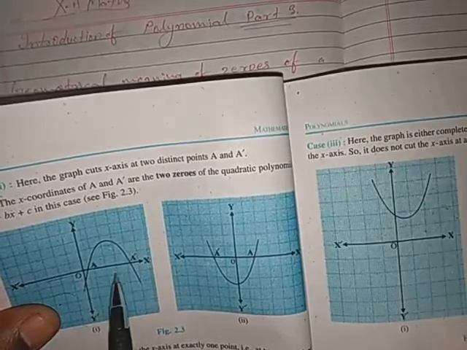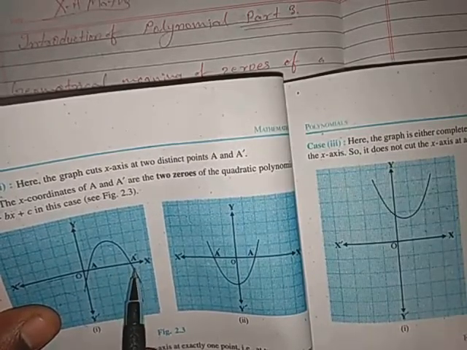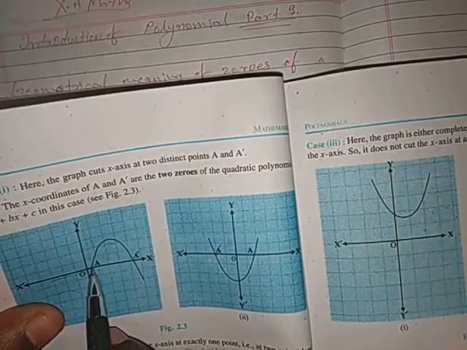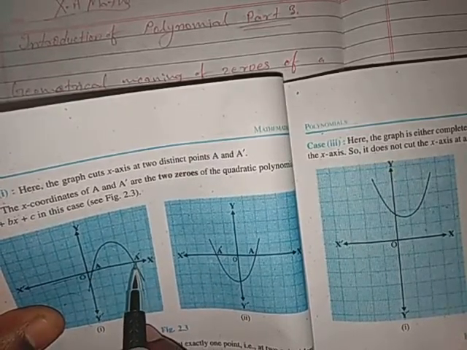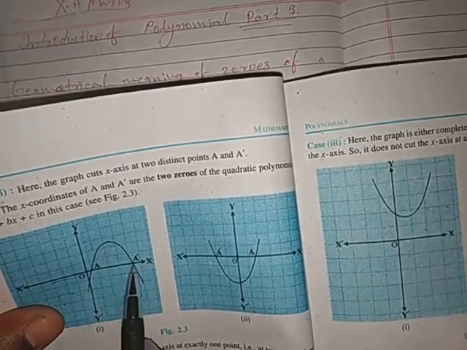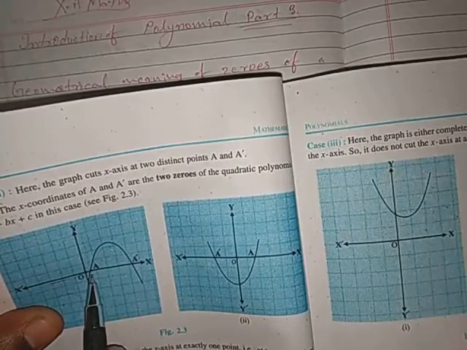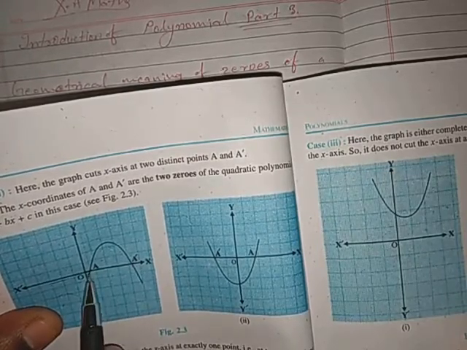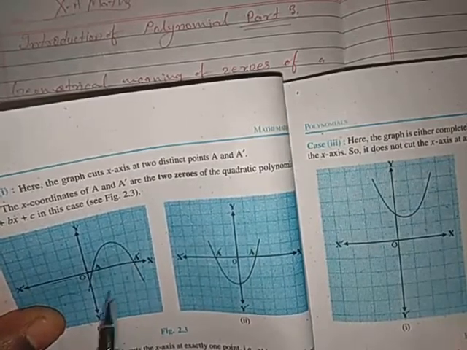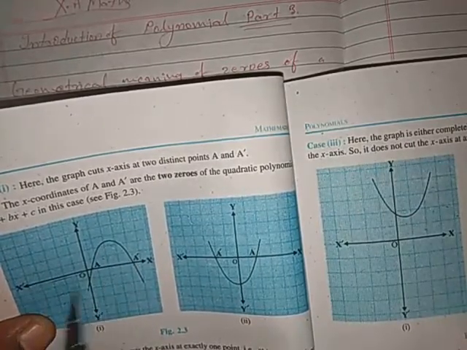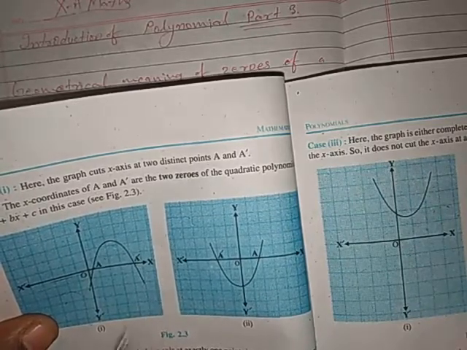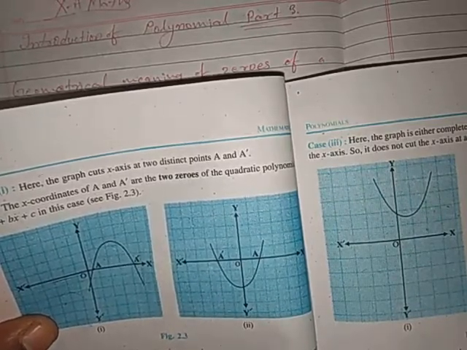This is the quadratic polynomial graph, intersecting at two points, first point A and second point A dash. This graph is intersecting the x-axis at different points two times. So this is an example of a quadratic polynomial which has two zeros.